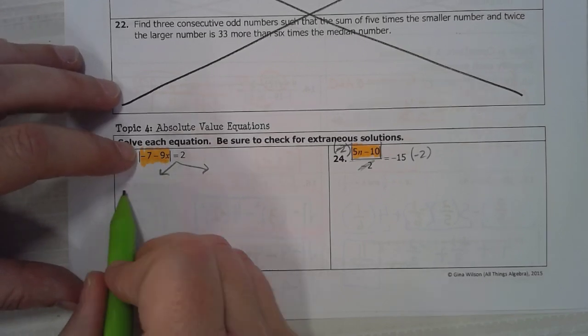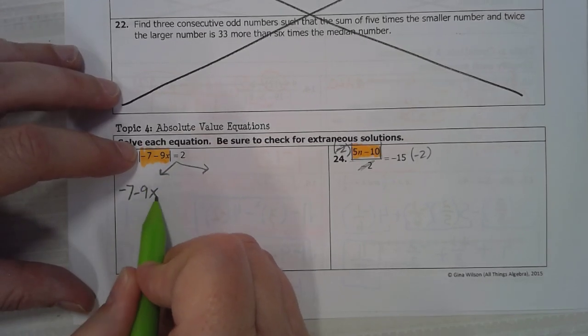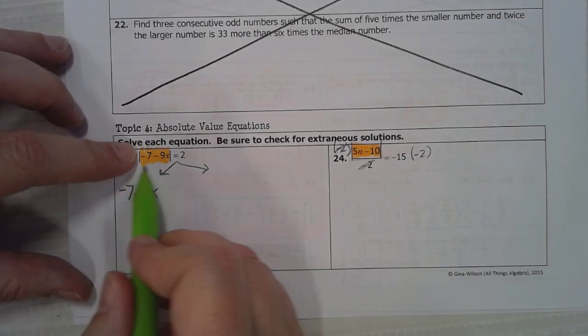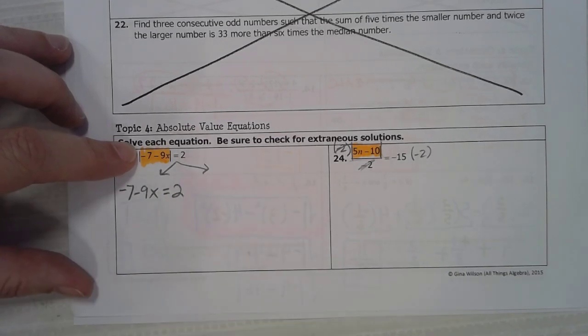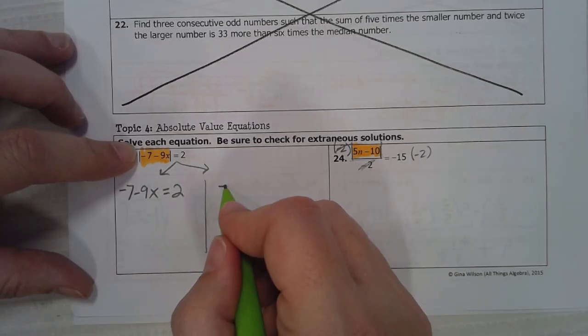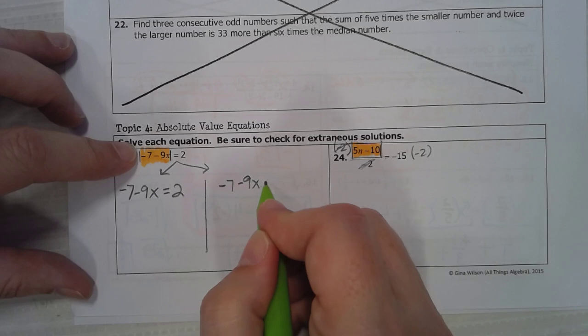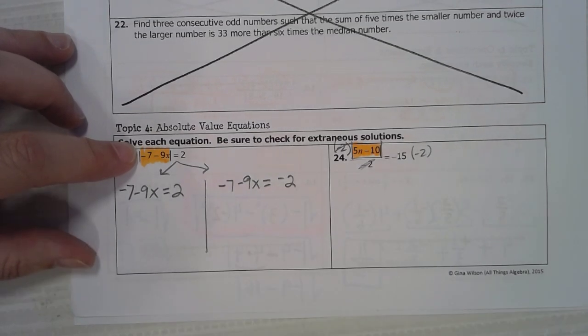We're going to take the positive one first, so -7 minus 9x, all the stuff in there stays the same, equals +2. Our other option would be for -7 minus 9x to equal the -2. And we solve both of these.